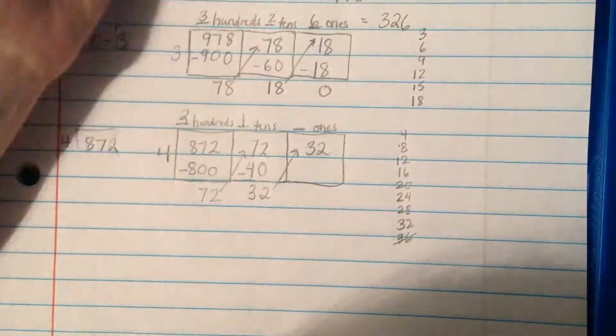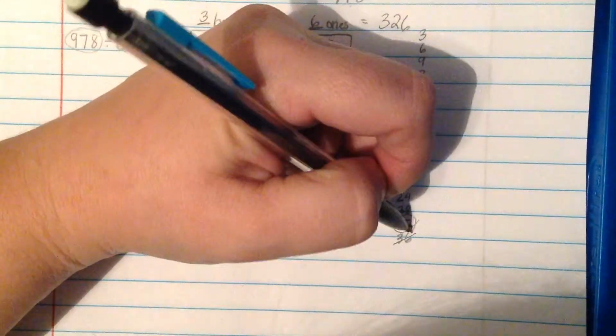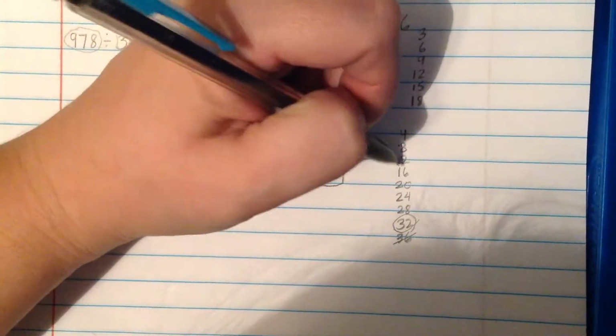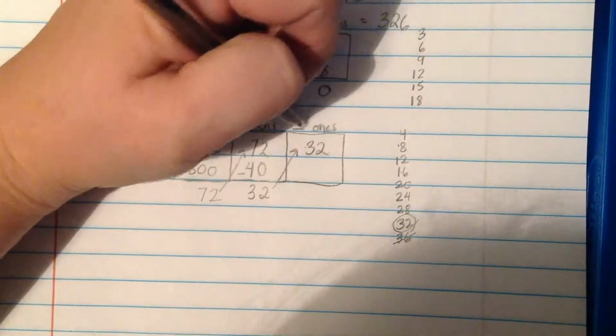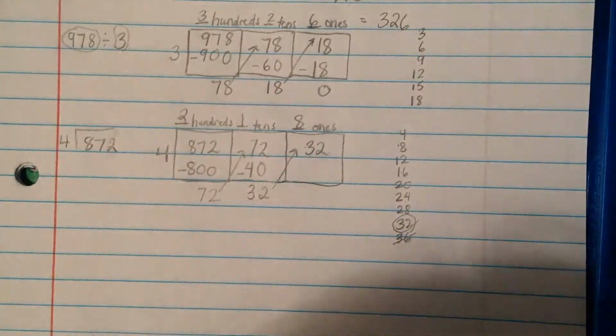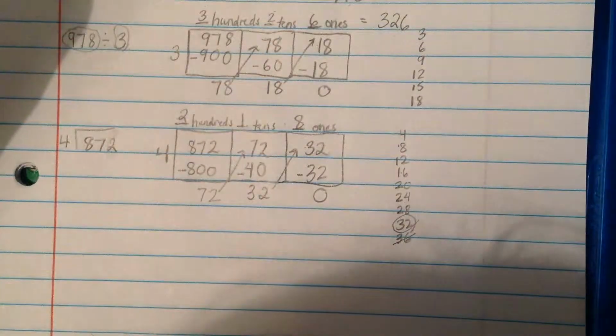I want to get to 32, so 36 is too big. So I know that this is my answer right here. I did it 1, 2, 3, 4, 5, 6, 7, 8 times. So that's 8 ones. 8 times 4 is 32. When I subtract those, I get a 0, so I have no remainder.